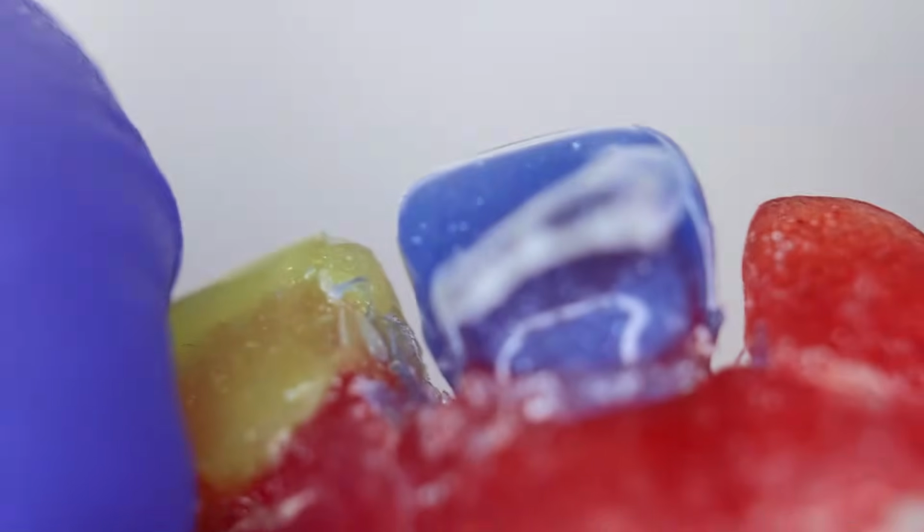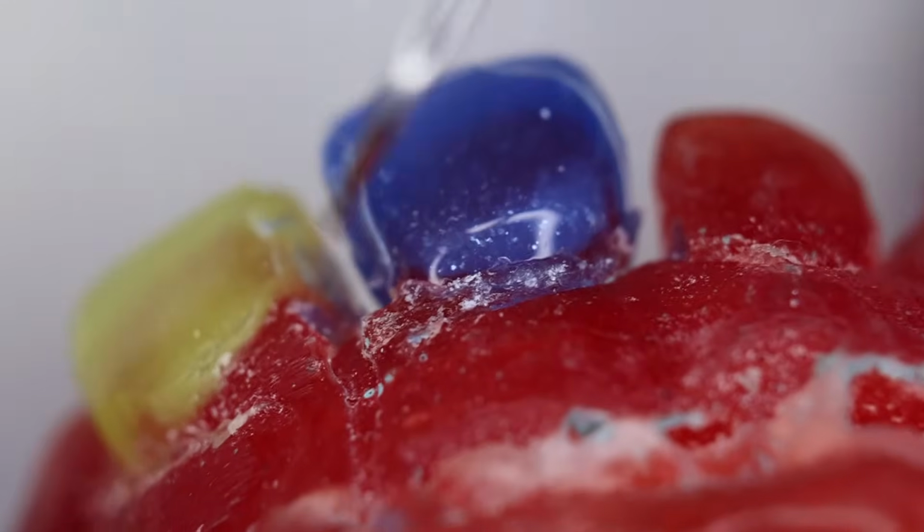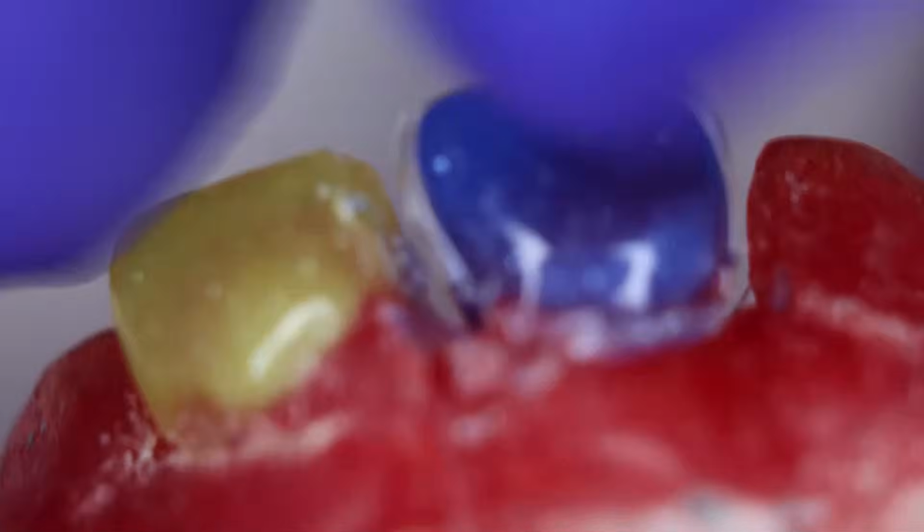Yes, now that part has been cured, so now you can just remove this. Once you get the purchase point, it is then easy to remove.